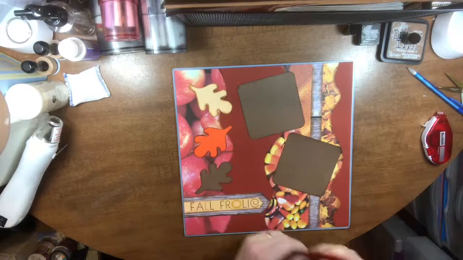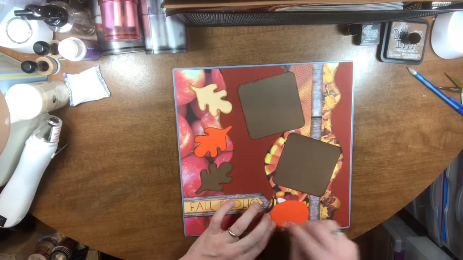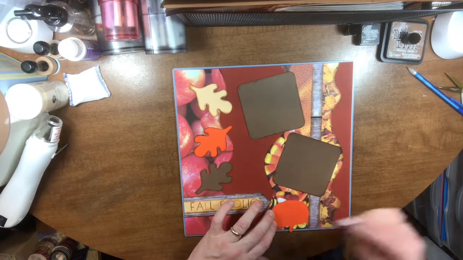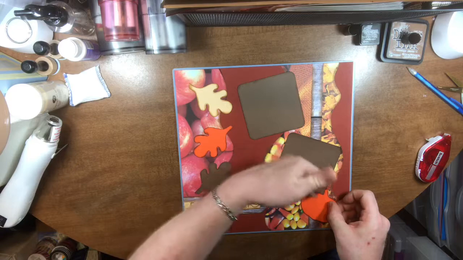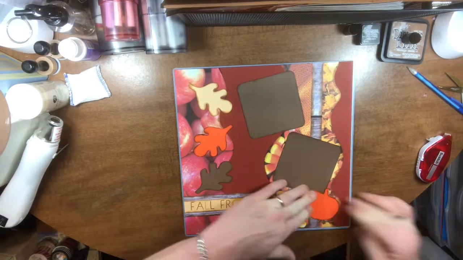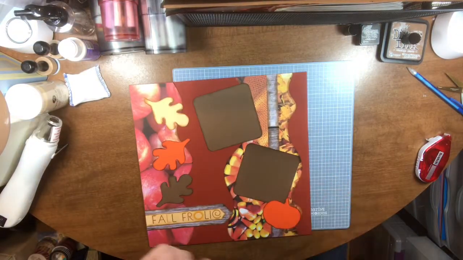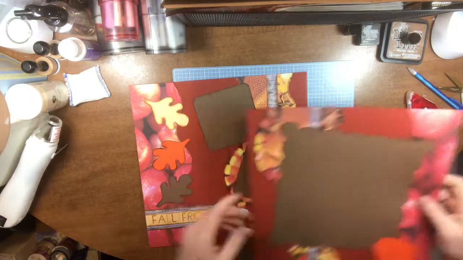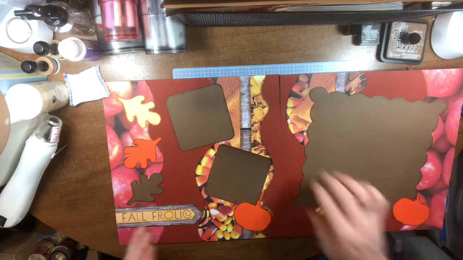And what we're going to do with this pumpkin is put a couple pieces of tape on that. We're going to overlap just a little bit, because you want your photo to be able to tuck down under there, just the edge of it, to make it overlap. And there's our pumpkin. So there's our Fall Frolic today. And let me grab the other page and you can see what it looks like together. So there you go. You have a wonderful page for a couple small photographs.